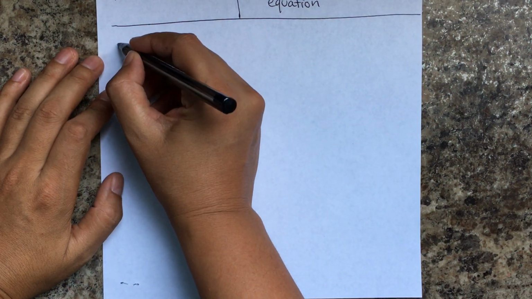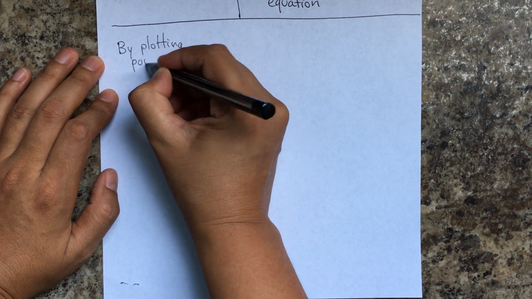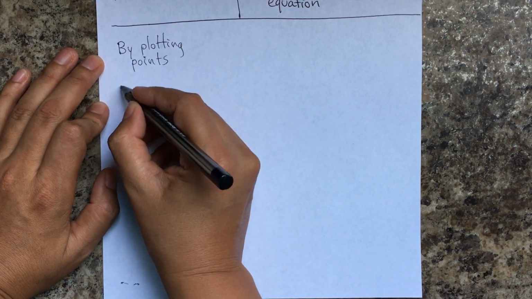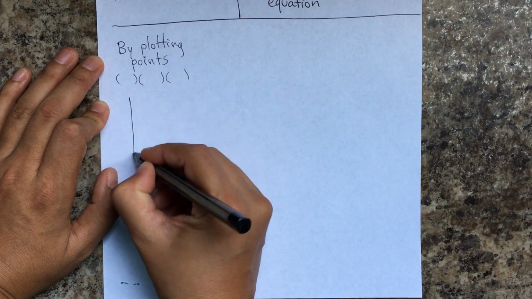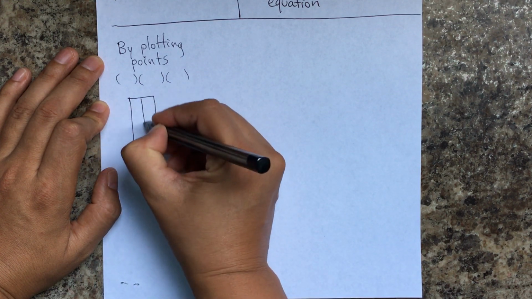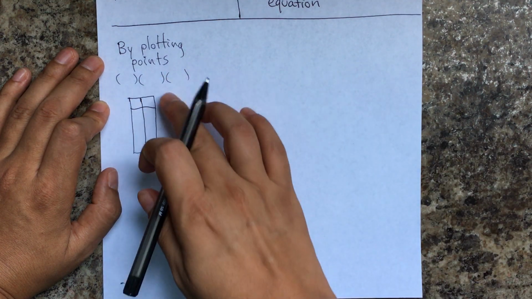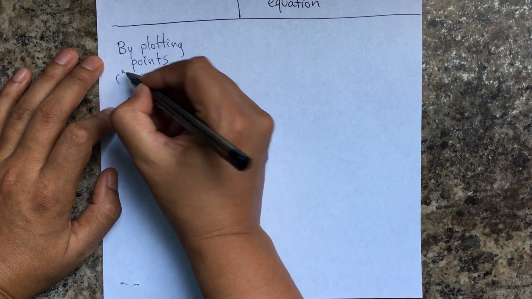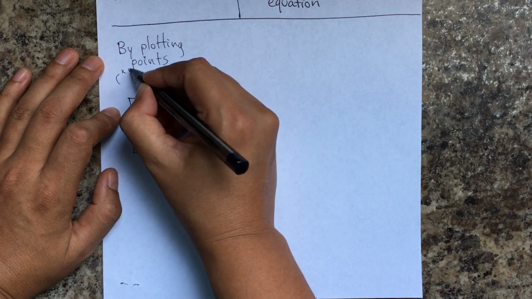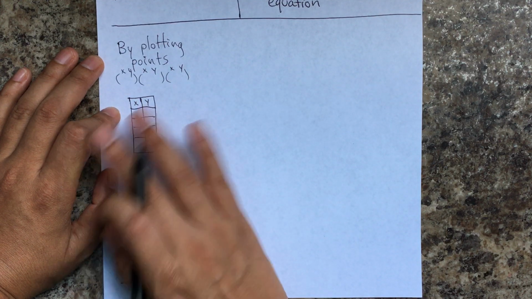The 3 ways is first we learned by plotting points. And basically that's when we did either three points or the table. Okay, again, if you don't remember, you can go back to the previous lessons and you can check it out. So you gave the value for X and Y. Okay, that's one of the methods. And this method can be done with any equation.